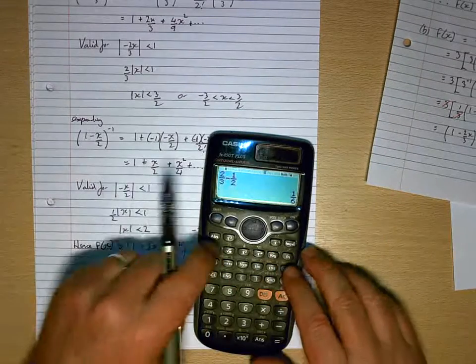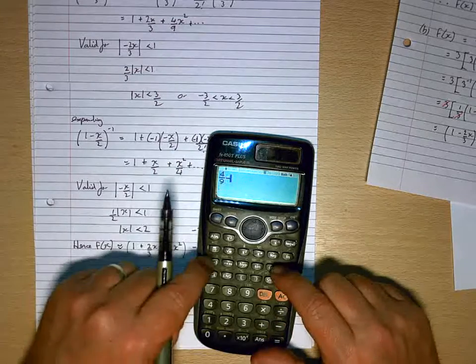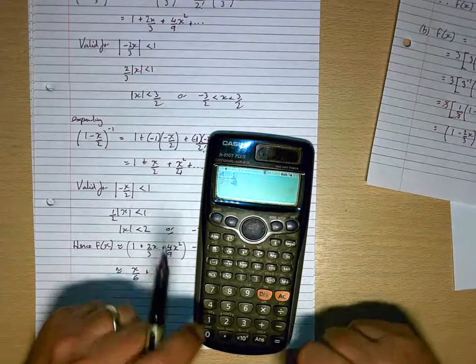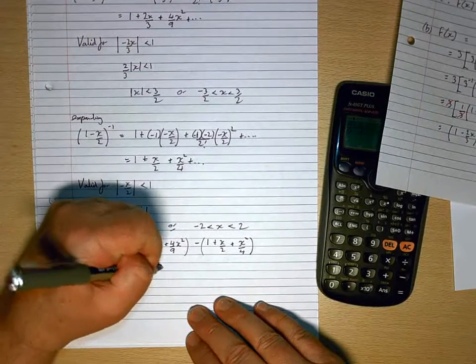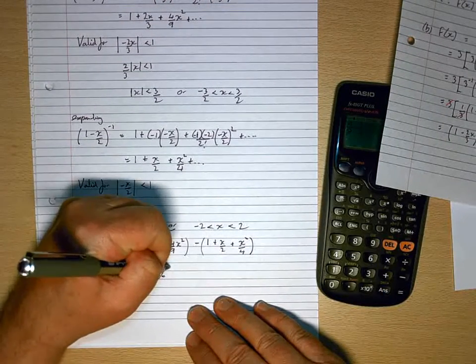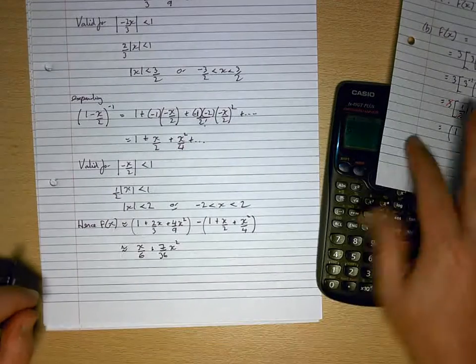So 4/9 minus a quarter is 7 over 36, x squared.